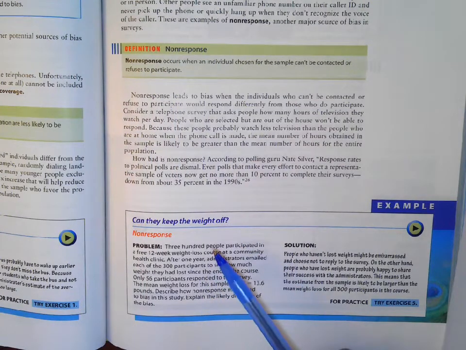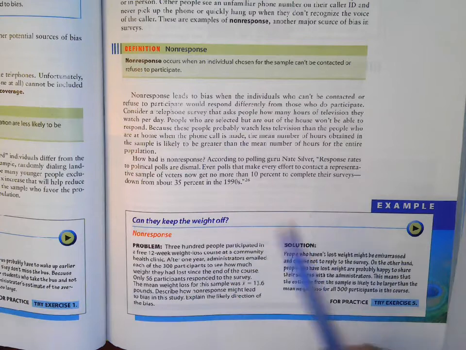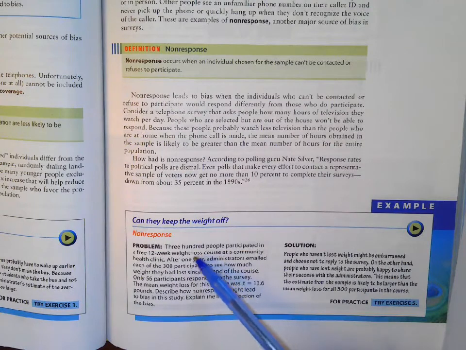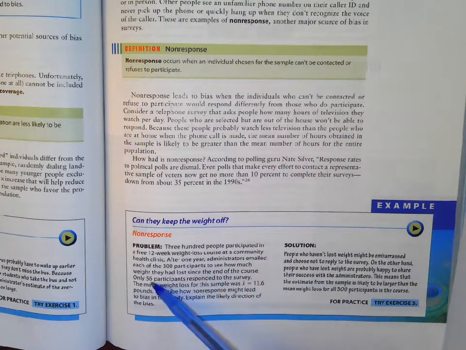Also think about the direction of the bias. Is it going to be overestimating or underestimating what the true population is? Okay, so here's an example. 300 people participated in a free 12-week weight loss course at a community health clinic. After 1 year, administrators emailed each of the 300 participants to see how much weight they had lost since the end of the course. Only 56 people responded. Now, why do you think only 56 out of the 300 people responded? And what kind of people responded to that? So of the 56, the mean was they lost 13.6 pounds. How might non-response lead to bias in this study?